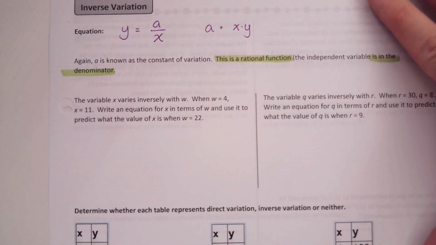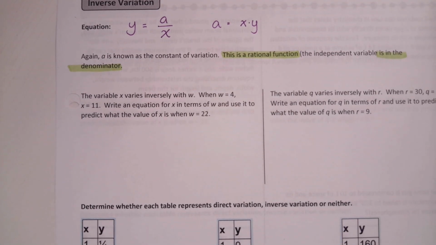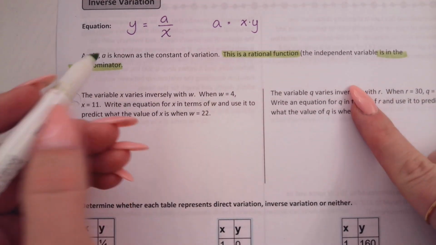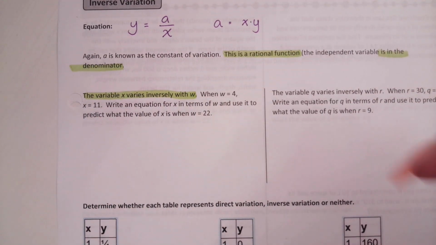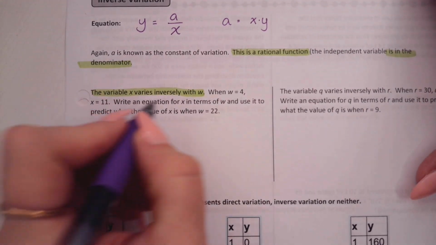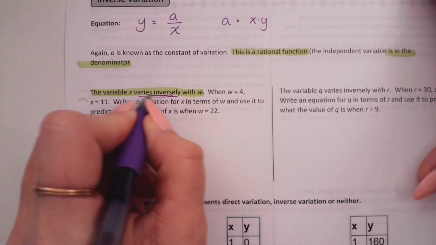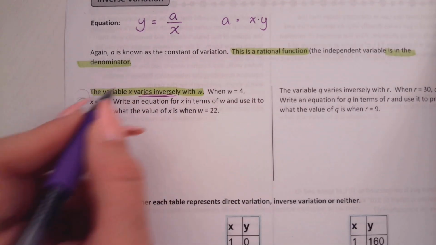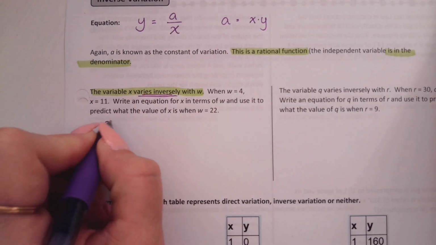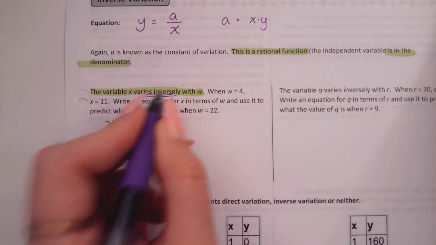Let's try one. Wording is going to be important on this one. So it says the variable x varies inversely with w. X varies inversely with w. So do y'all see where it says literally varies inversely? I know that's where my equal sign is going to go. So I'm going to have an x in the front. Okay? And then I'm going to have my equal sign where it says varies inversely.